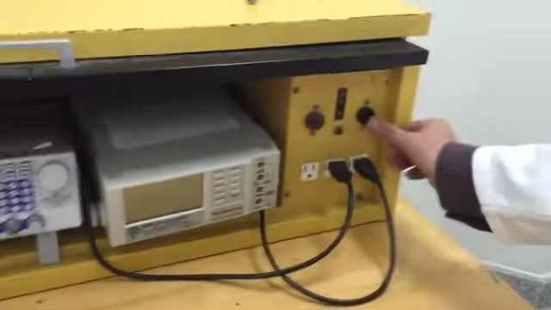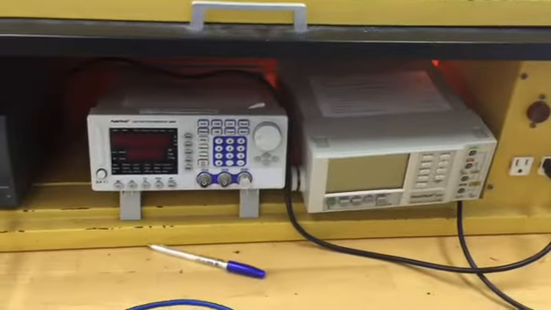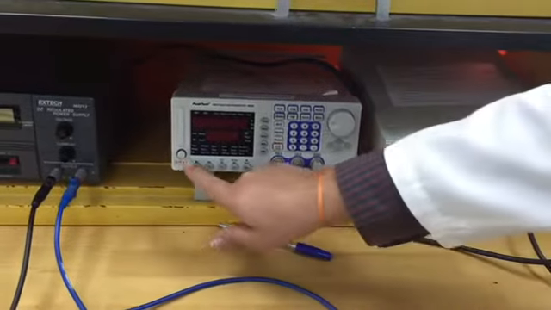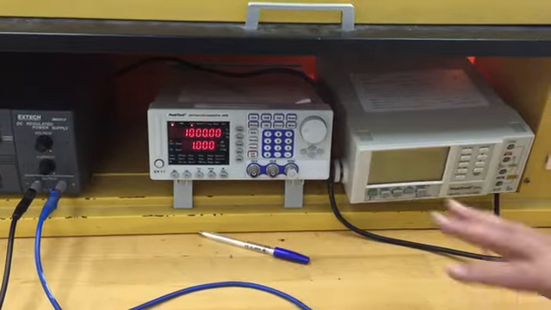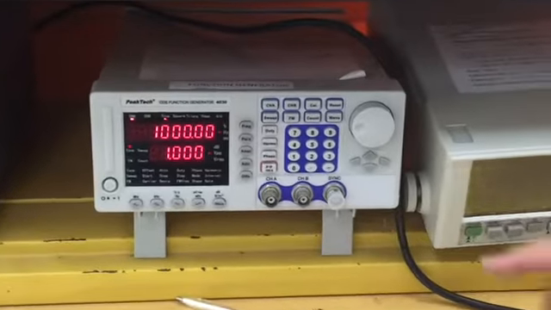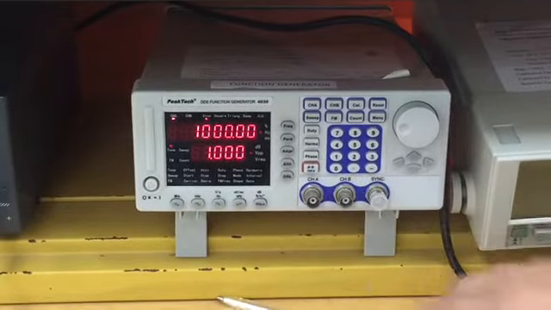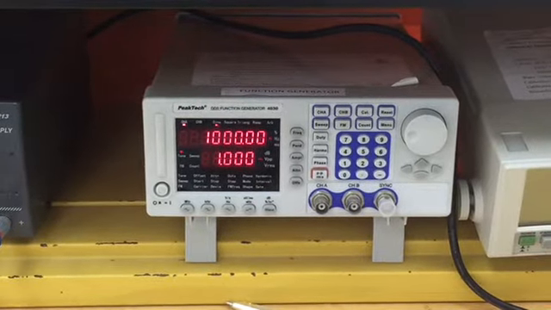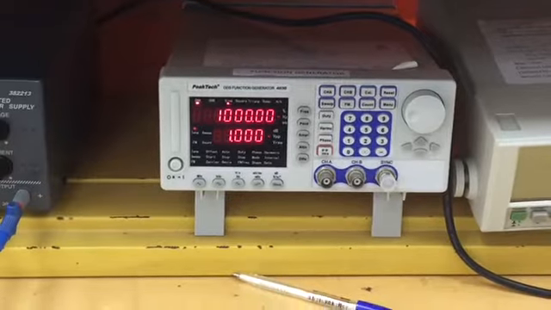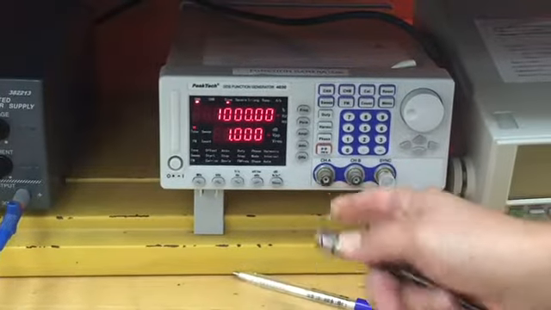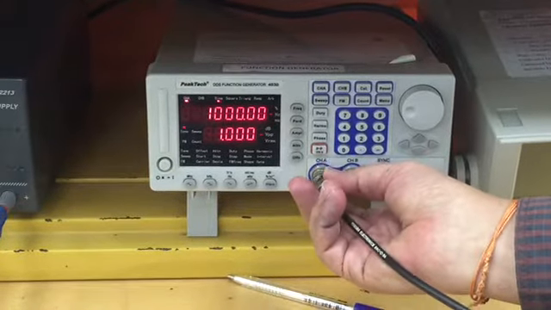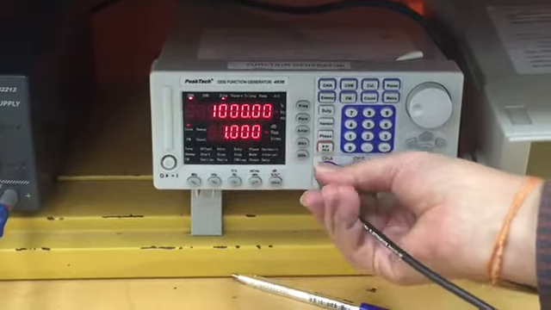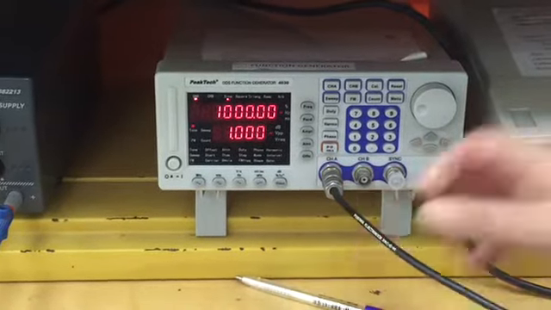First of all, you have to switch on the bench by pressing the black button on the bench. Then you switch on the function generator. The function generator, as shown here, has two outputs. You choose one of them to connect to the oscilloscope using a BNC cable. So I choose here the first output channel to connect my oscilloscope.